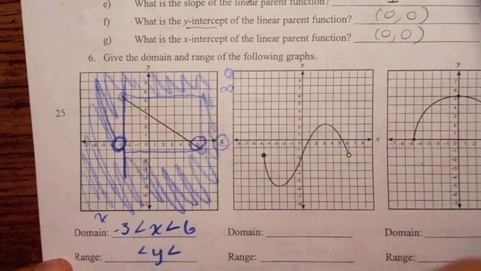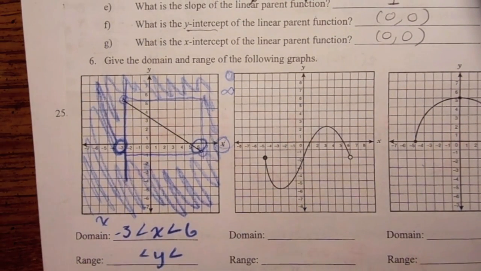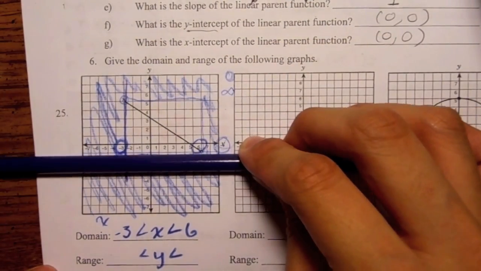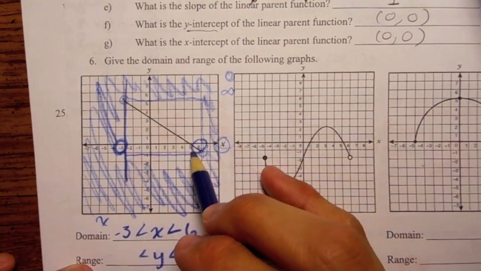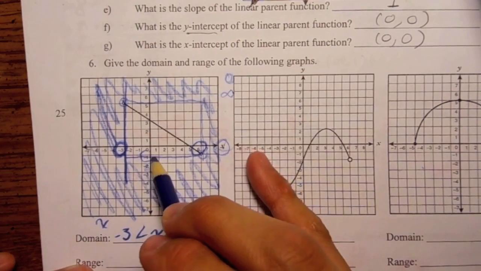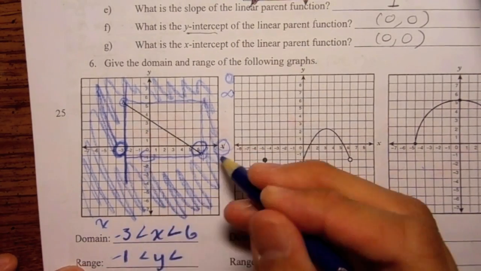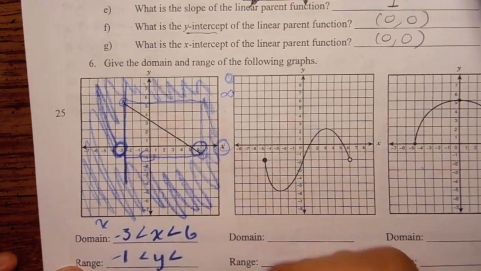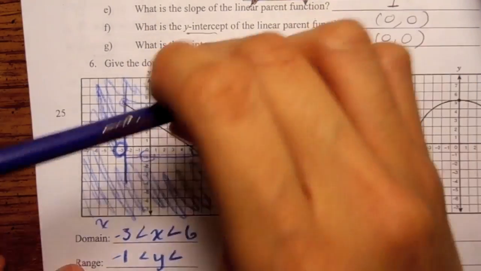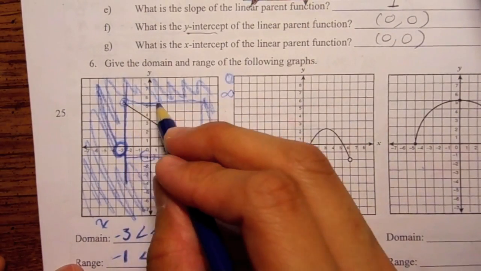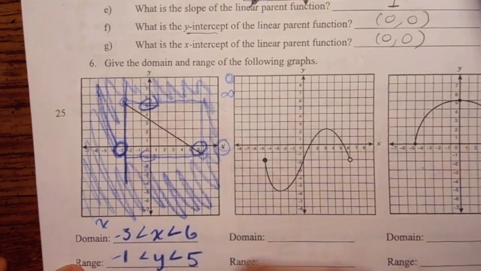Now for the range, remember the Drake song, started from the bottom, now you're here. Start at the bottom where the negatives are, or the smallest number. Your y value, the lowest point on your graph, is when y is -1. And it's an open circle, so it's also not included. And you scan up. Your graph's highest point is when y is +5. Also not included.